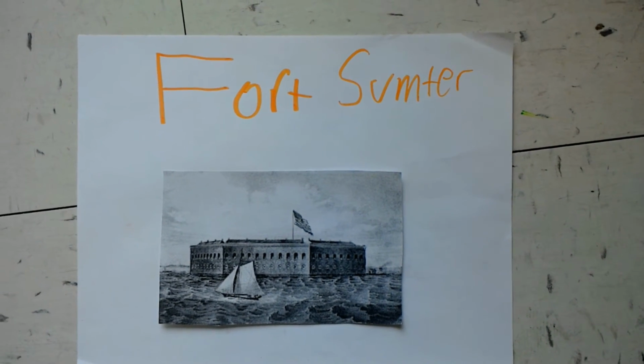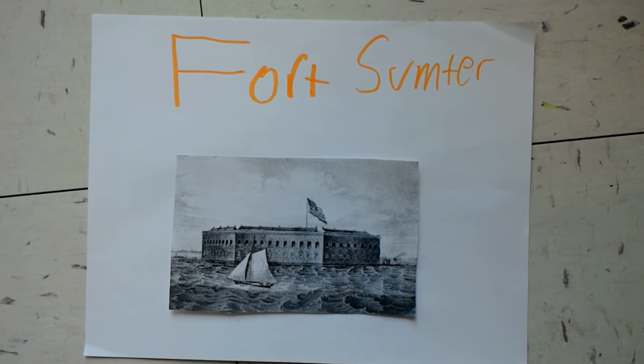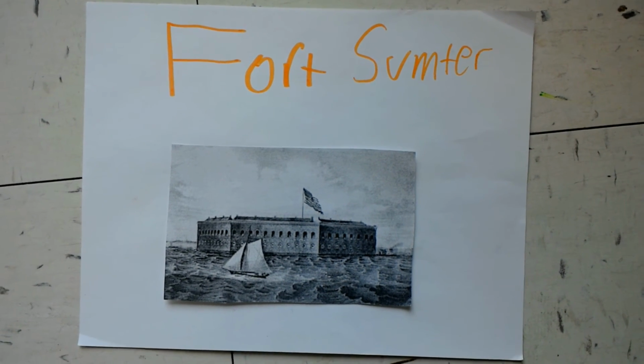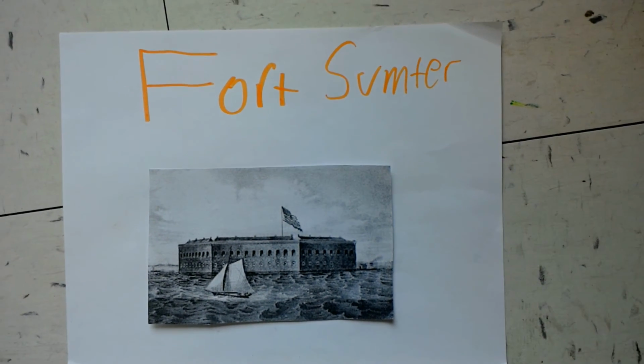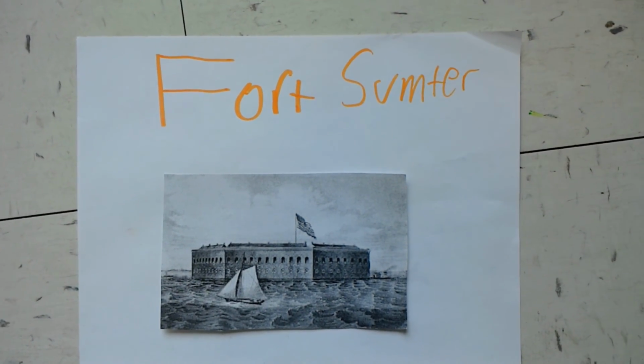At 4:30 a.m., Confederate batteries were firing on Fort Sumter, going on for 34 hours. Anderson's men did not have the supplies to fight back until 5 hours later. Eventually, Anderson surrendered, but there were luckily no casualties on either side.